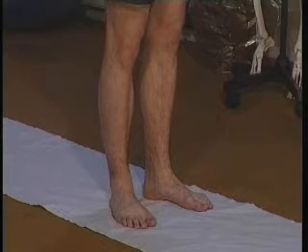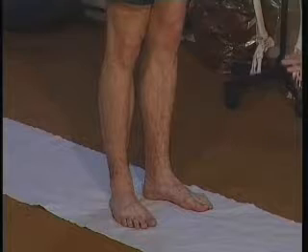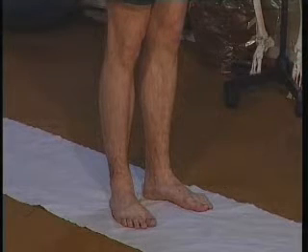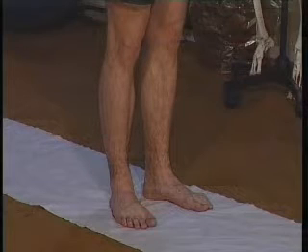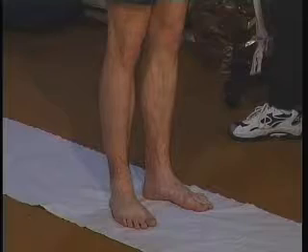Observation from the front will show any bruising, swelling or scarring to the lower leg, ankle and foot. The position of the feet being straight or angled outwards, the arches being high or flat, and for any signs of pronation or supination.